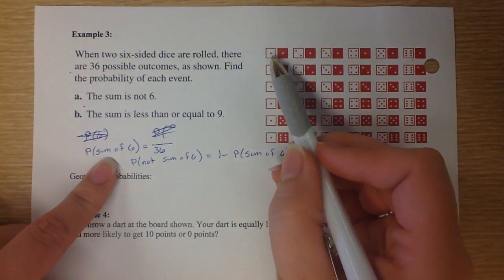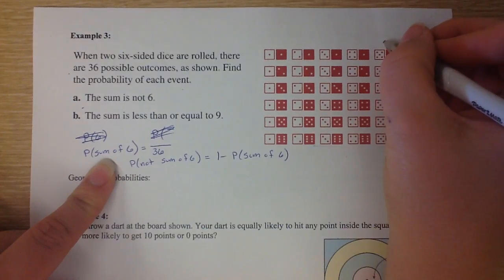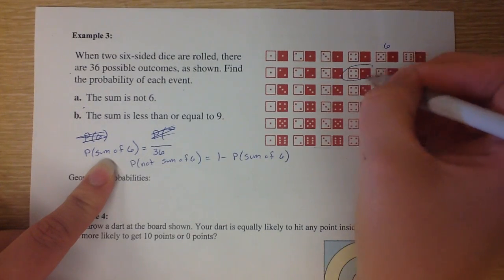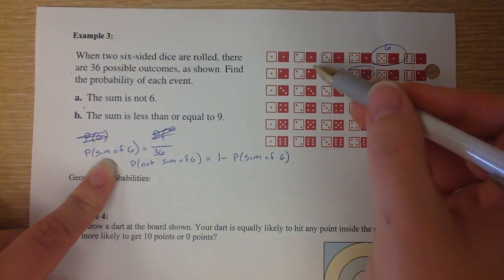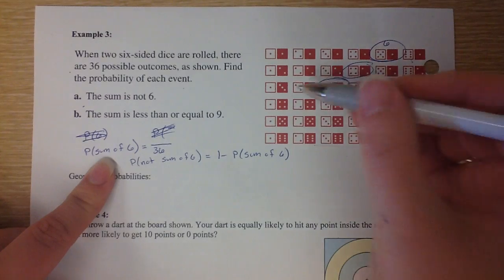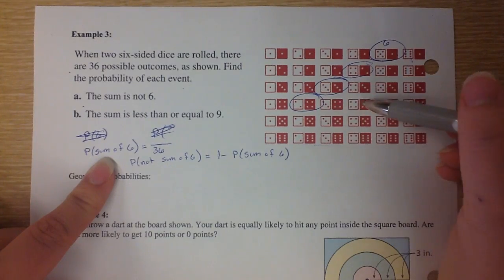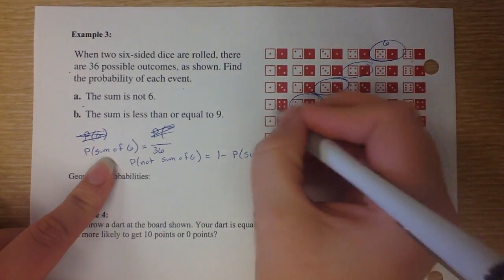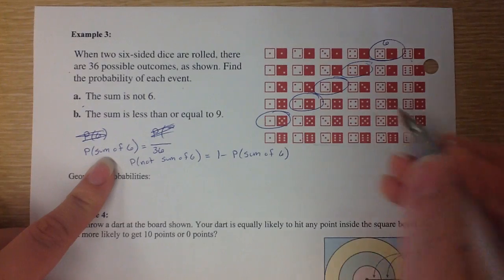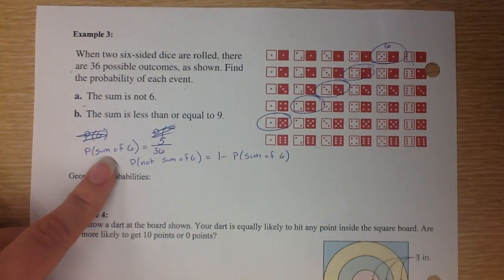So let's go and look at different ways. 2, 3, 4, 5, 6. This one's got a sum of 6. That's 7, 8, 7. This one's got a sum of 6. We can go ahead and circle them. 5, 4, 3, 4, 5. This one's got a sum of 6, 7, 8, 9. This one's got a sum of 6. 7, 8, 9, 10. This one's got a sum of 6. 7, 8, 9, 10, 11. And let's see, there's no sum of 6 here. 6 plus 1 is 7. So 1, 2, 3, 4, 5 out of the 36 had a sum of 6.